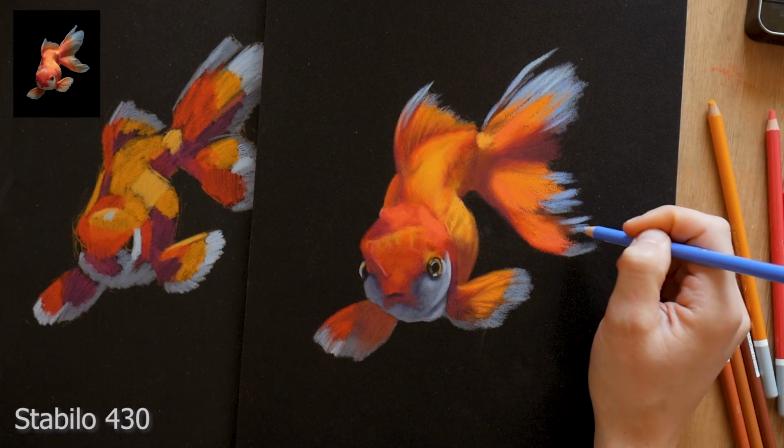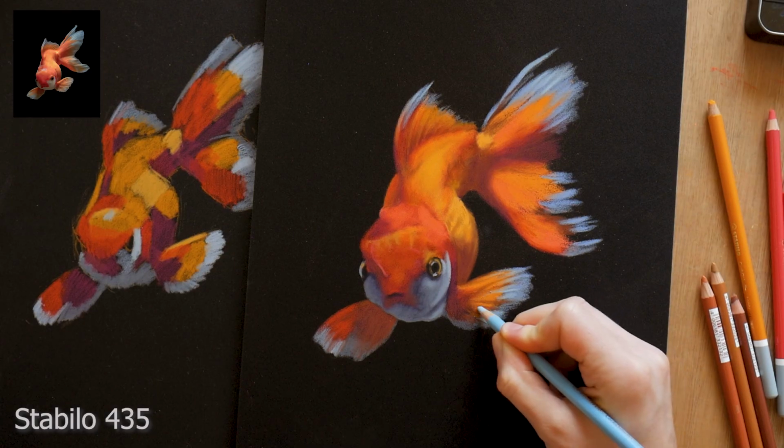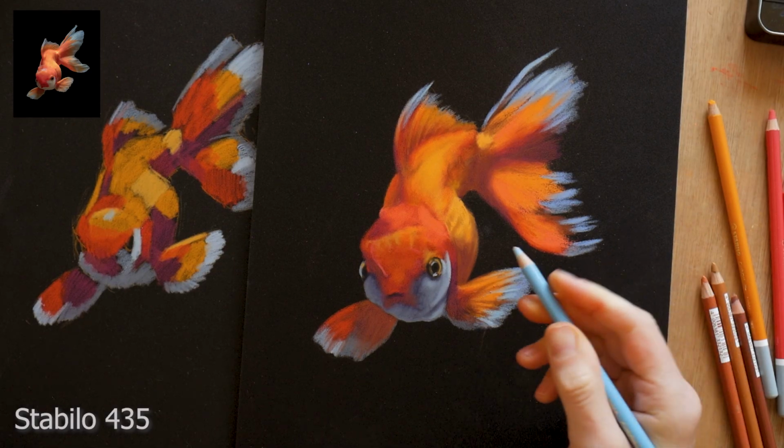You can see I'm lifting the pencil on and off the page as I do this, so it's a good practice for your fur technique.